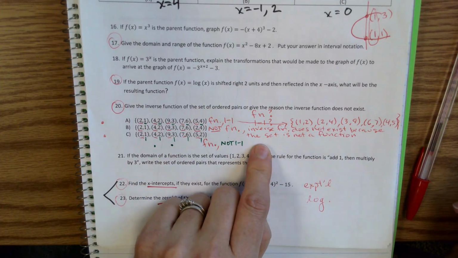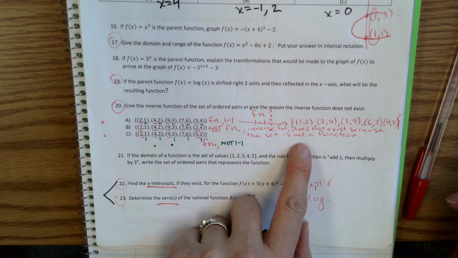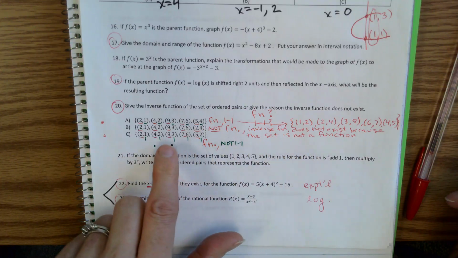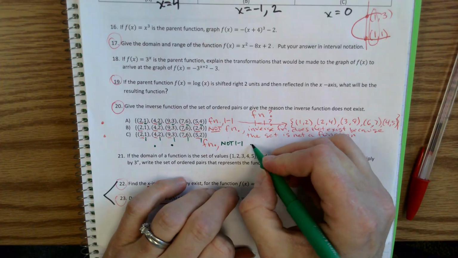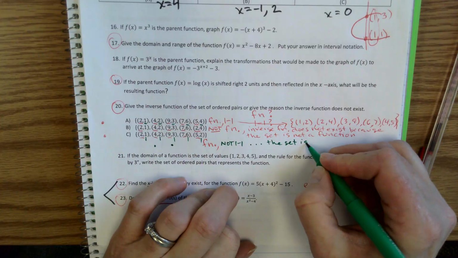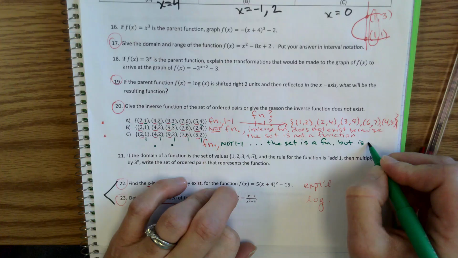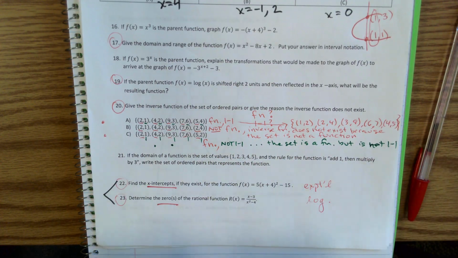So for this one, you'd say the inverse function does not exist because the set is not a 1 to 1 function. It is a function, but it's not 1 to 1. So the set is a function, but is not 1 to 1.